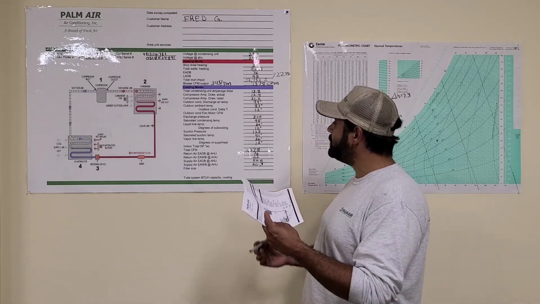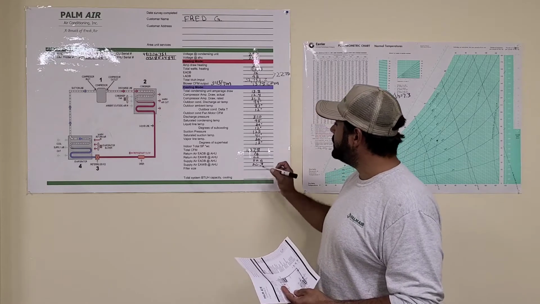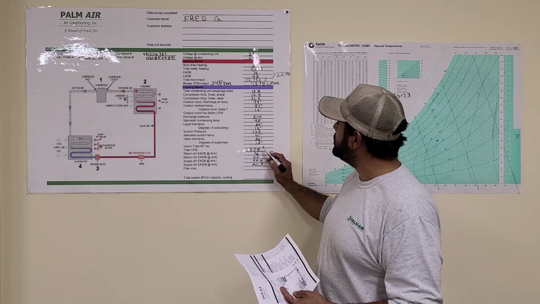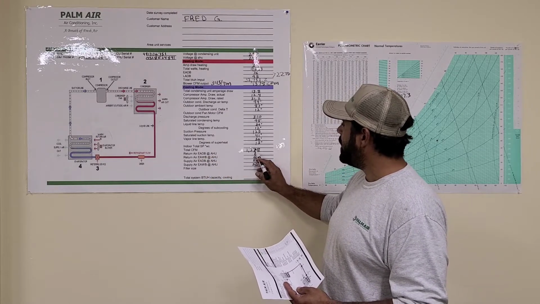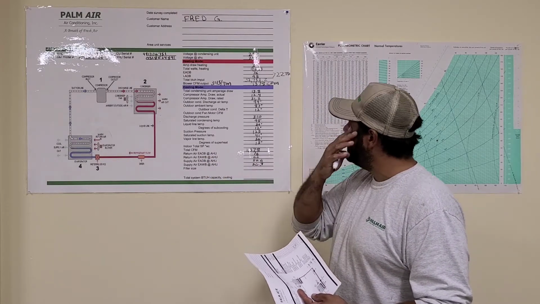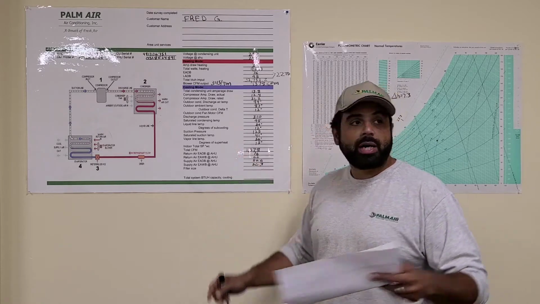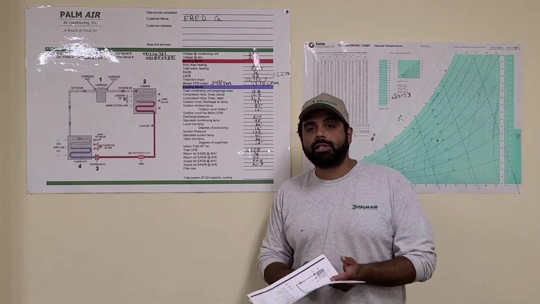To take this to the next level, once again, we're going to take our total CFM, which we just moved down right here. All right, and there's another equation we're going to do. In a second, I'll write all these equations on the whiteboard and I'll let you see them.